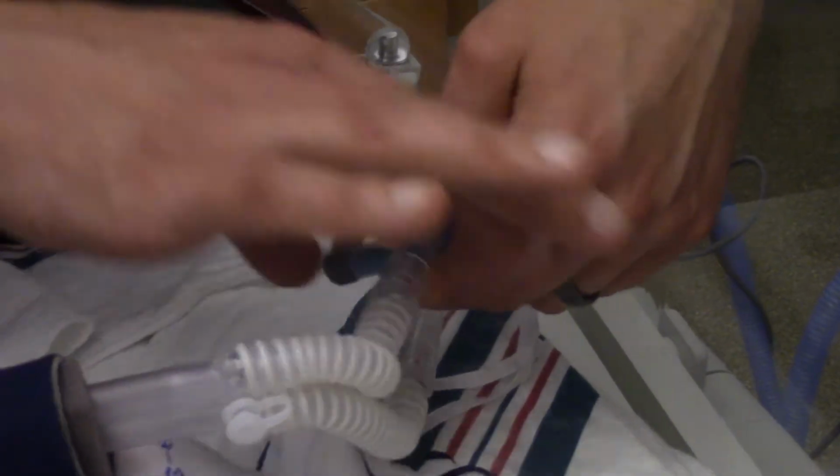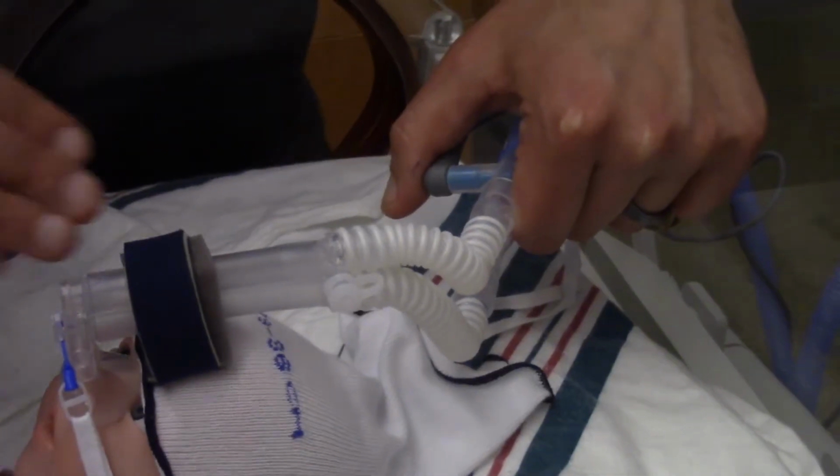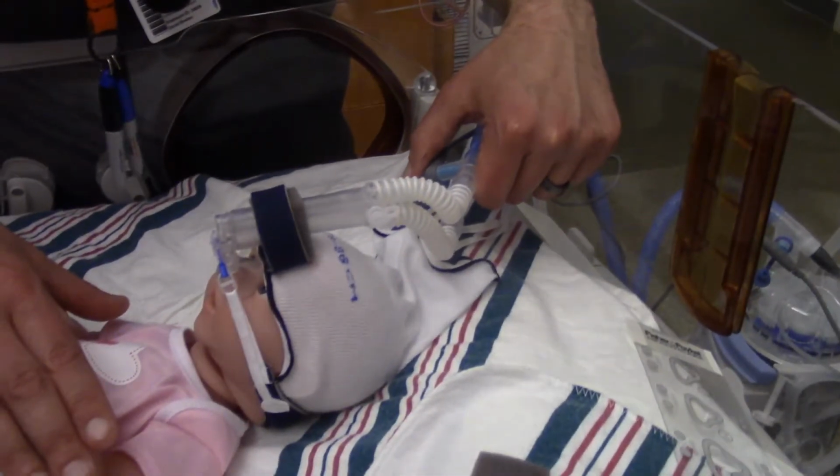Don't forget to close up again, recreate your closed loop, and you're good to go.